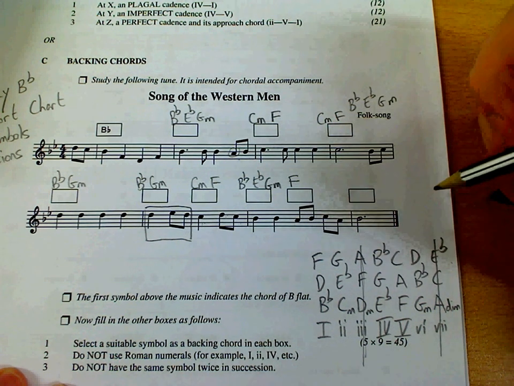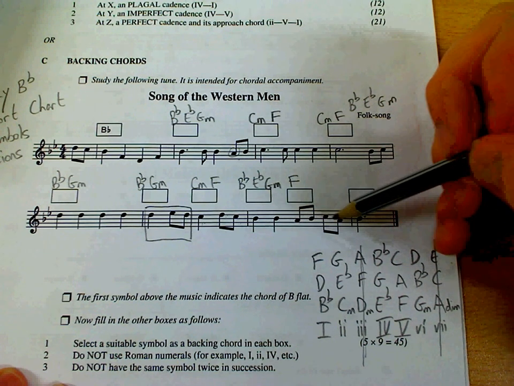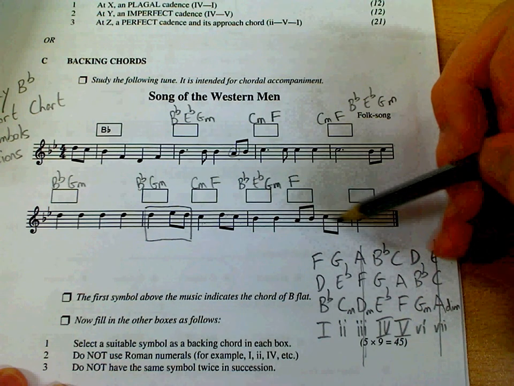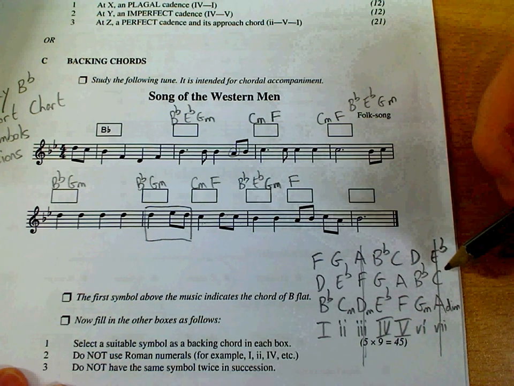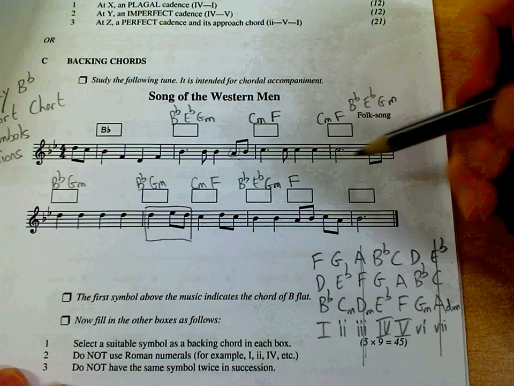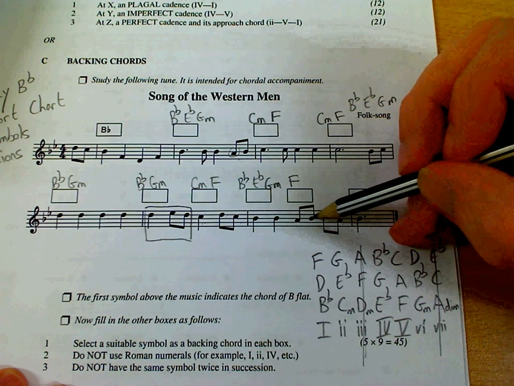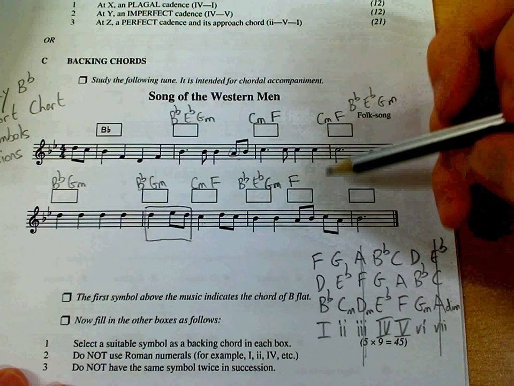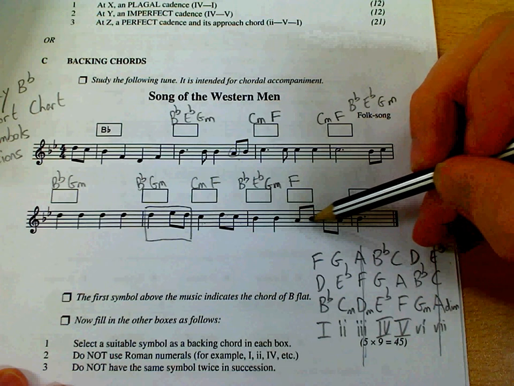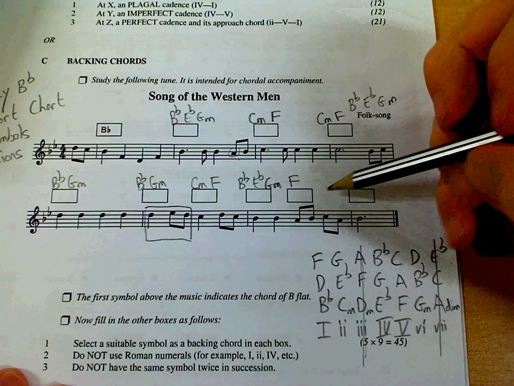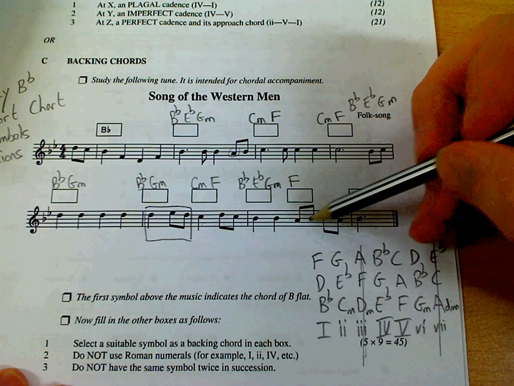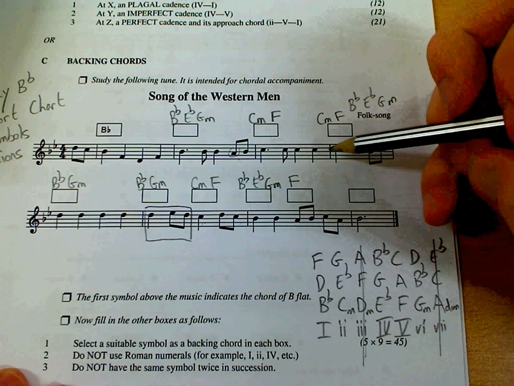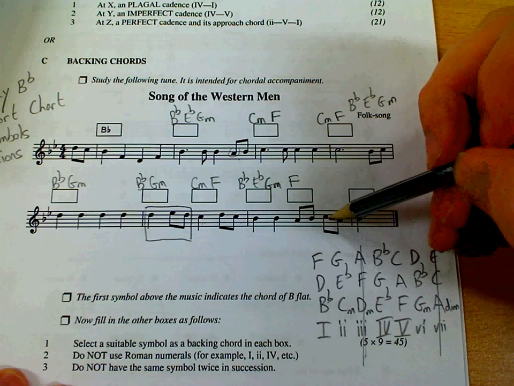Some of you would have picked this A diminished chord because you've got two A's, but you're not supposed to use a chord of 7, and you completely ignored the B flat and the C. Now you're never going to get a chord that will fit two notes side by side like that, but your spaces usually match up together and your lines usually match up together as well. Here we're left with only one option really, and that is F.